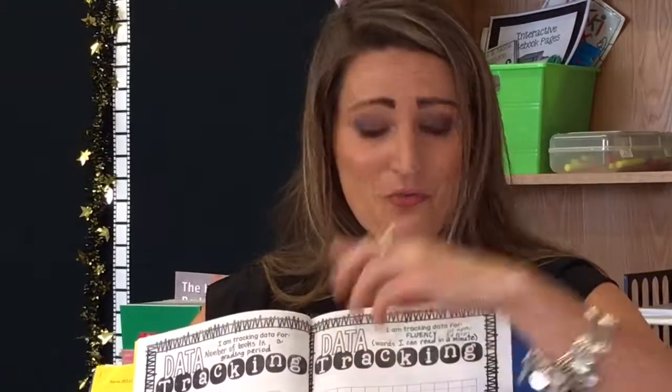But the discussions you can have with the kids on their goals and where they want to see themselves is very powerful. So hopefully today you'll see how we're going to incorporate the hot seat with fluency data and informal assessment all at the same time, while juggling all the other balls of guided reading.